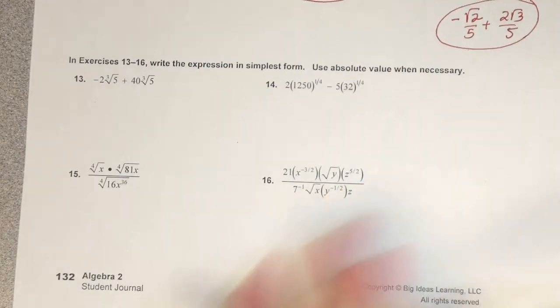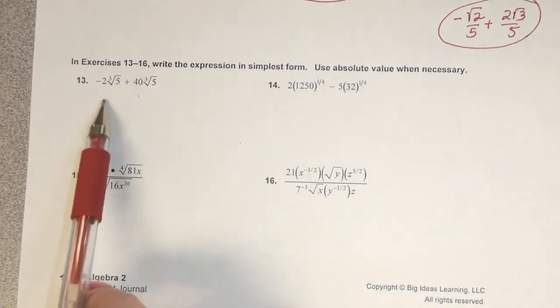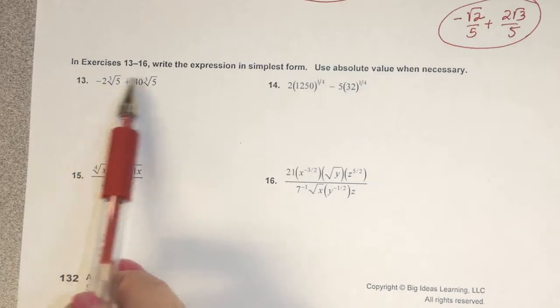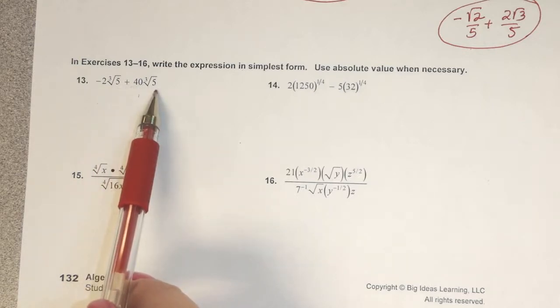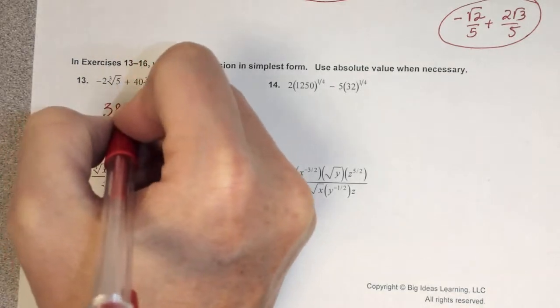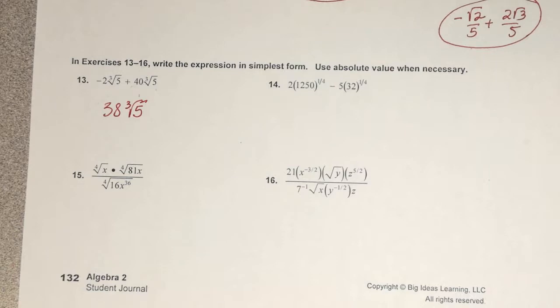All right. All we're going to do down here are 13 and 14. 13, we're adding. We must make sure that we have the same index and the same radicand. And we do, so we can combine them. What do we get? 38 cube root 5. Very easy.